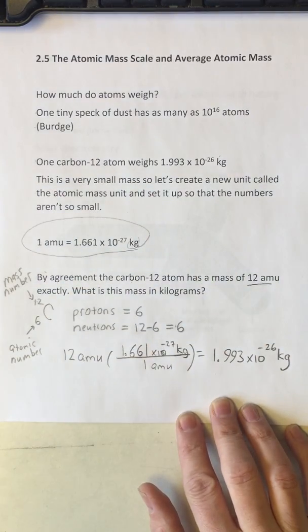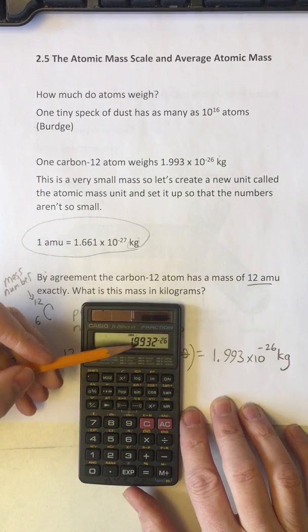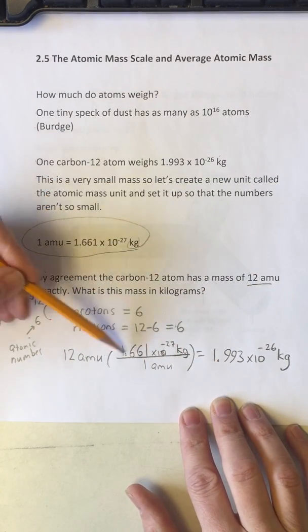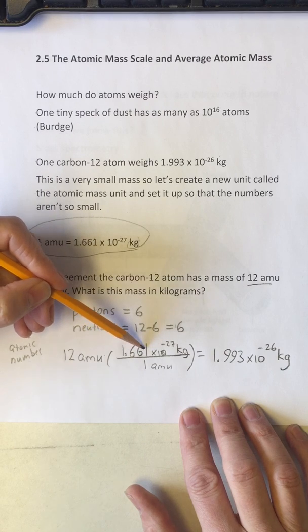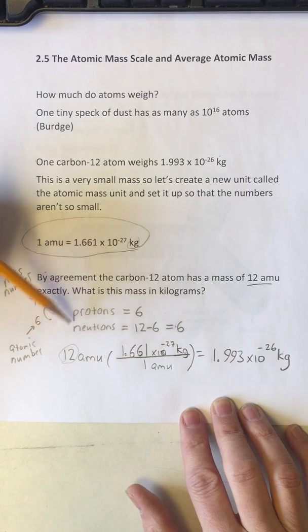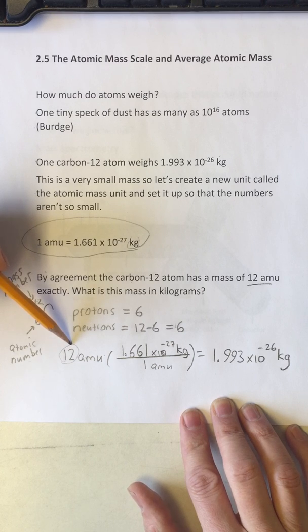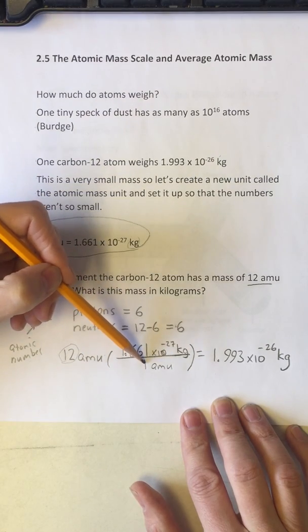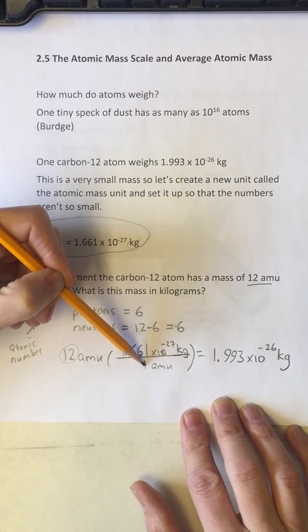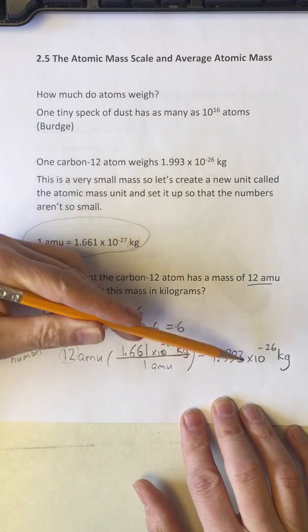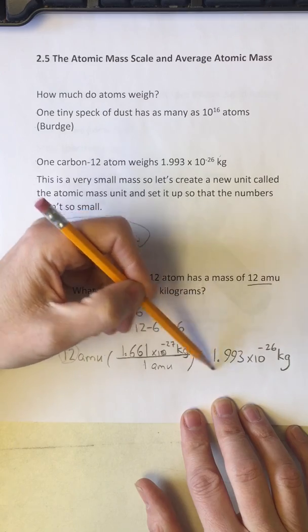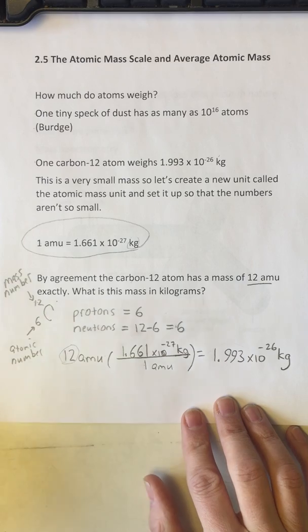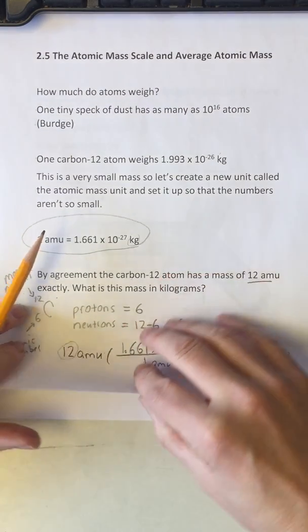Now note, my calculator showed 1.9932, but I rounded it to 1.993. Why did I do that? We're multiplying. This number has 1, 2, 3, 4 sig figs. The 12 is an exact number. Our number of protons and neutrons is known. It's not 12.1 or 12.2. It's exactly 12 is the mass, and this is the definition. 1 AMU is exactly this mass. So we have 4 sig figs here in this number, so I'm going to use 4 here. So 1.993 times 10 to the negative 26 kilograms. That's a very small mass for the carbon-12 atom.